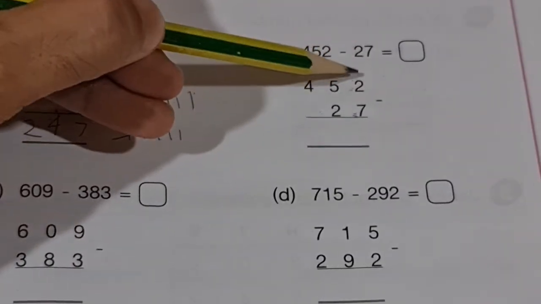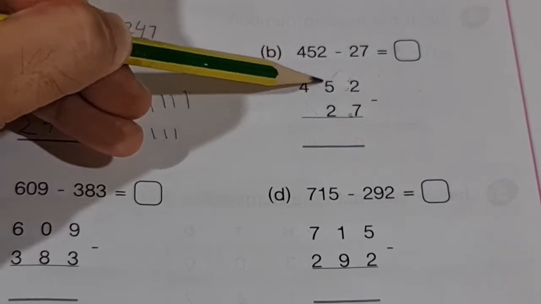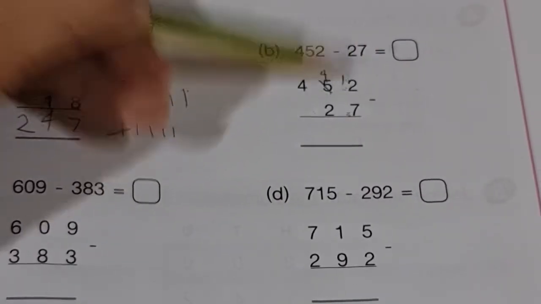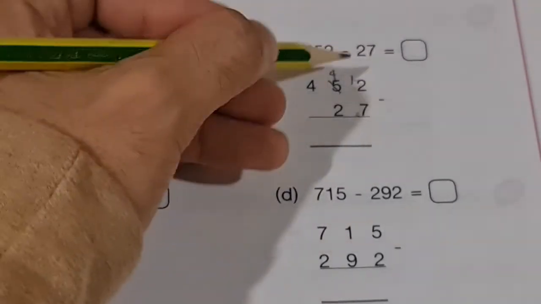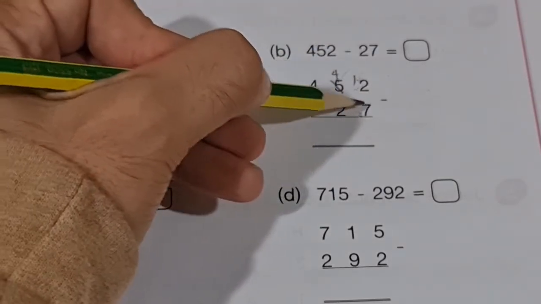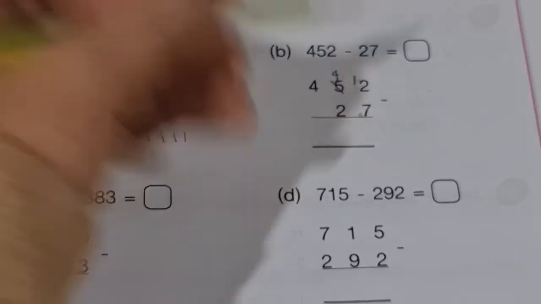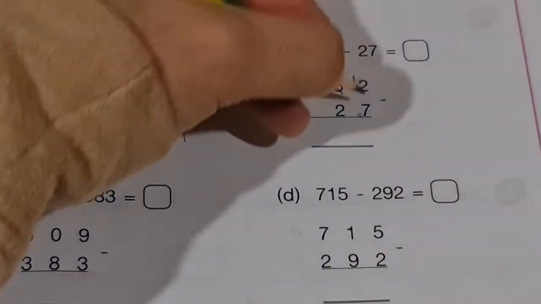So 2 from the ones place will borrow from 5. 5 will become 4 and 2 will become 12. Now we can subtract 7 in your mind and then count 7, 8, 9, 10, 11, 12.